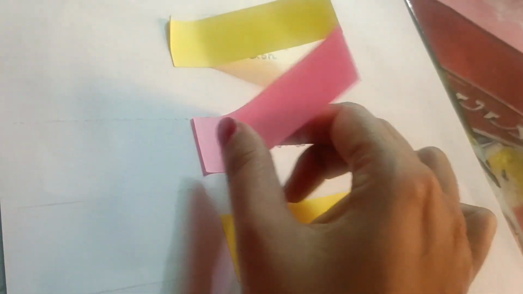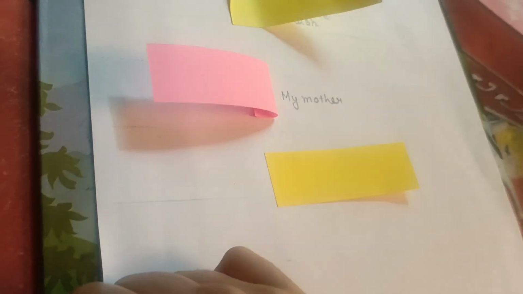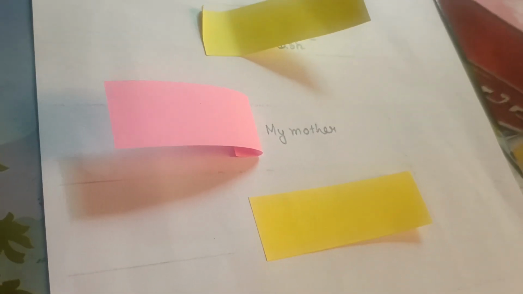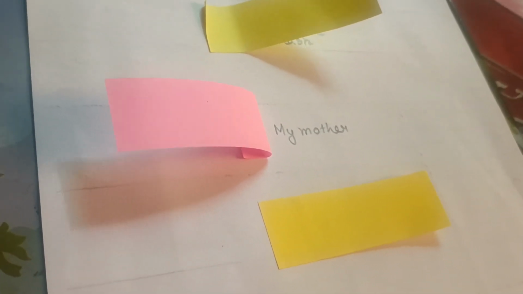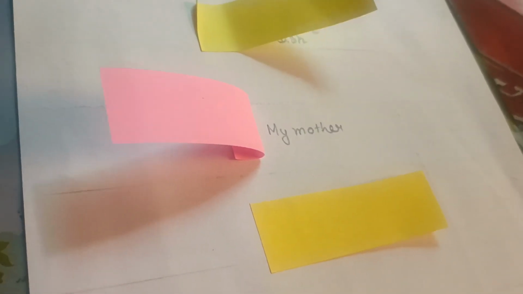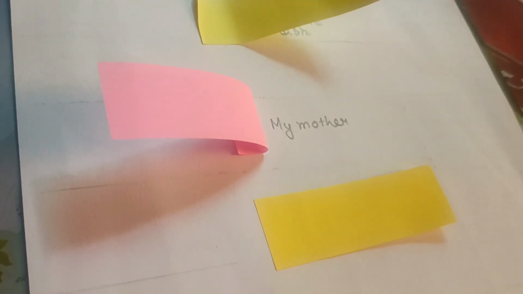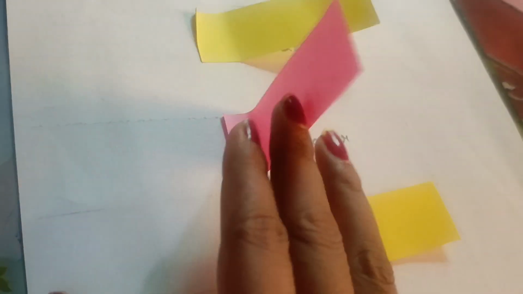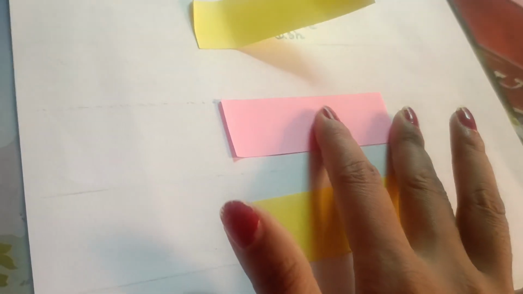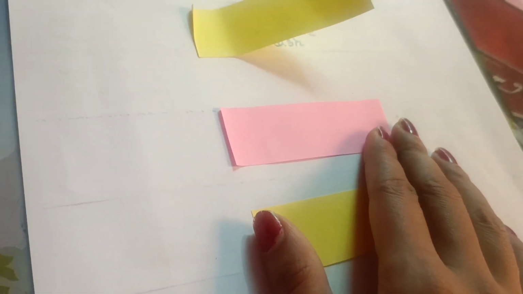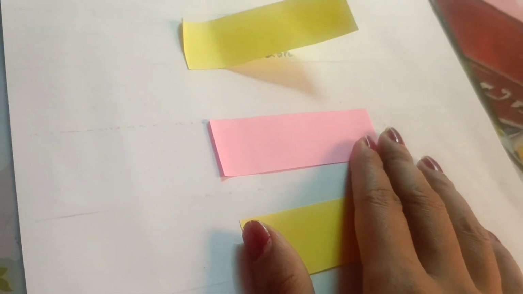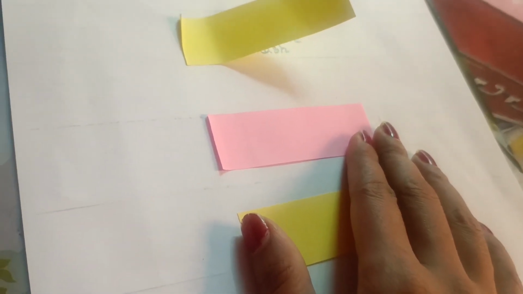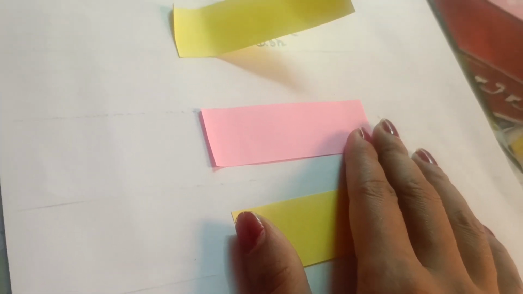Then open your sticky note. So when I open my sticky note, I got my topic: my mother. Now you have to tell me 5 sentences about your mother. At least 5. If it is more than 5, that's well and good. So this is the first game that encourages the child to speak in English. They will think about their mother and they will speak at least 5 simple sentences about his or her mother.